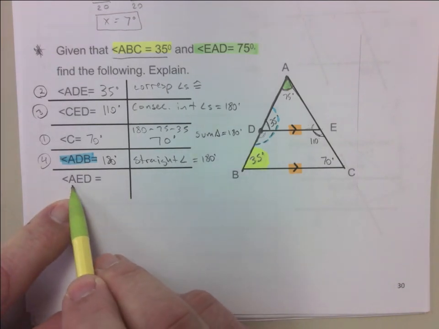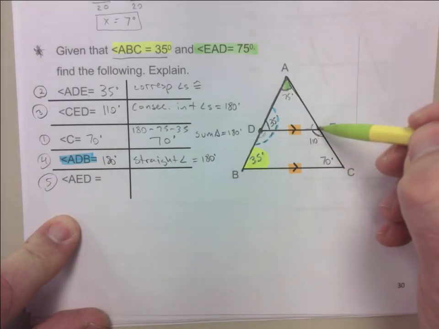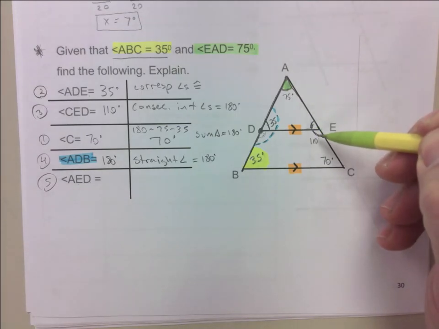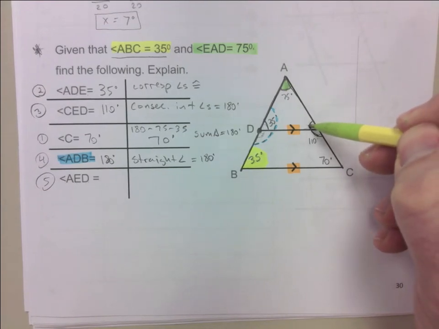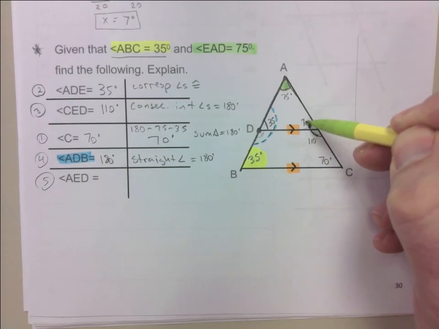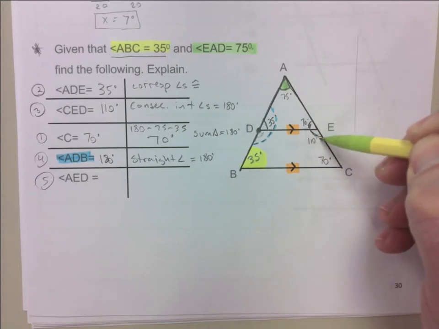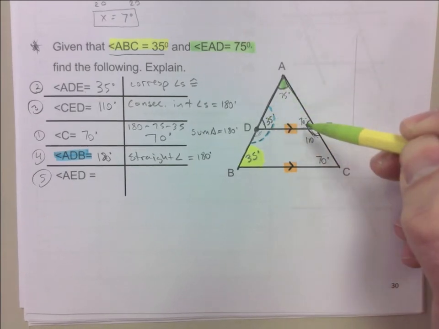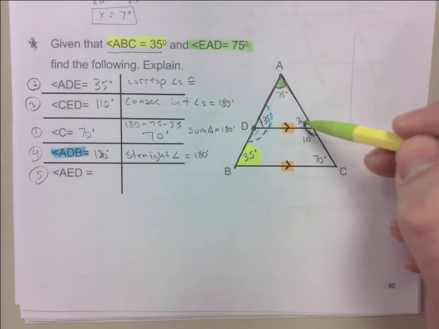And last but not least, AED. That's my last one. AED, it's this one right here. The way I see it, you've got 3 options for this one. You can use corresponding. We know this is 70, right? I don't think that's debatable. Corresponding, you've got a straight angle, and you've got a small triangle here. So I can tell at least 3 different ways to solve for this one.